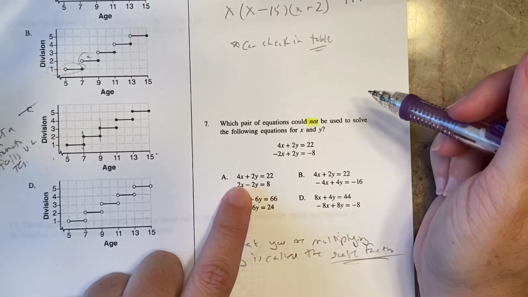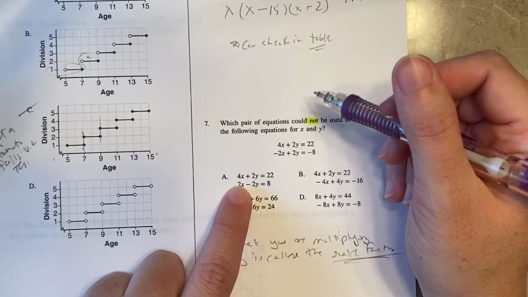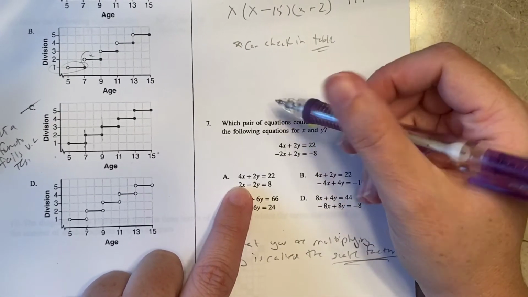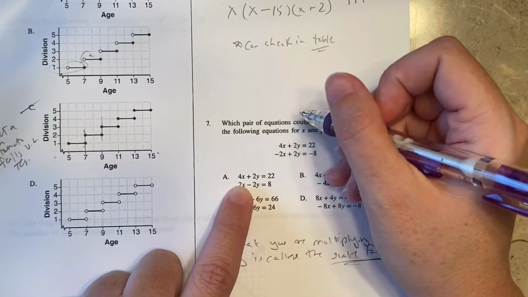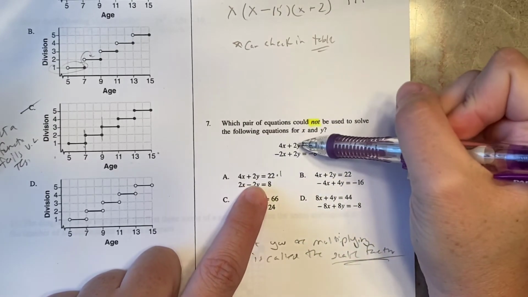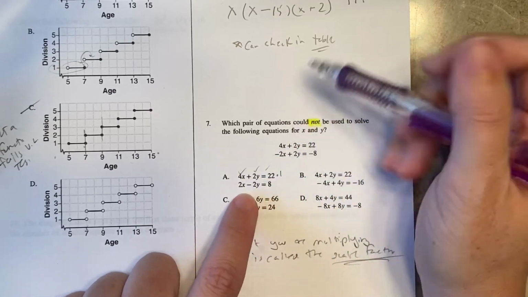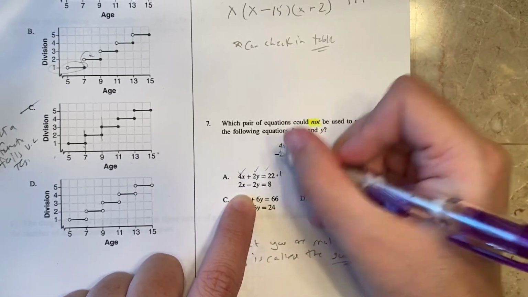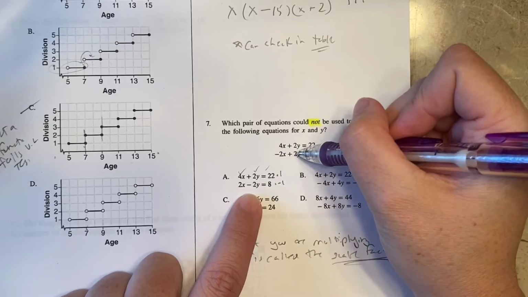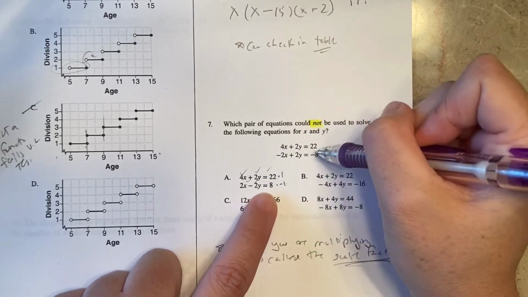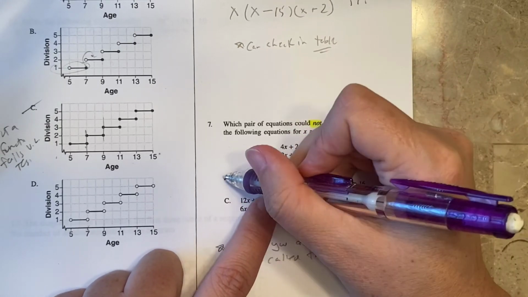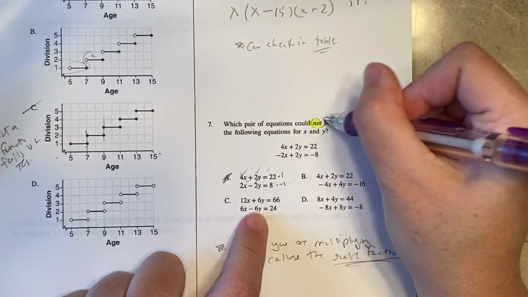So check for the first one. We're looking for which one is no good. So 4 to 4 stays the same. So that means you're going to multiply by 1. So everything here should be multiplied by 1. So 2 times 1 is 2. That's correct. 22 times 1. Okay, that's good. So that looks like it's multiplied by -1. So let's check this out. So 2 times -1 is -2. That's correct. -8 times, okay, so this one is good. We're looking for one which is not good.